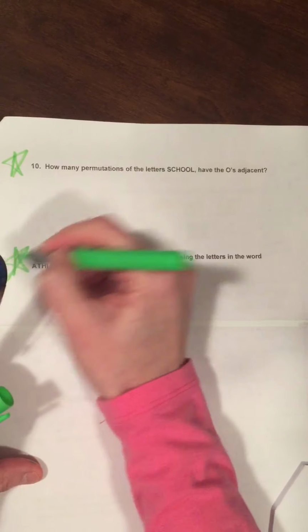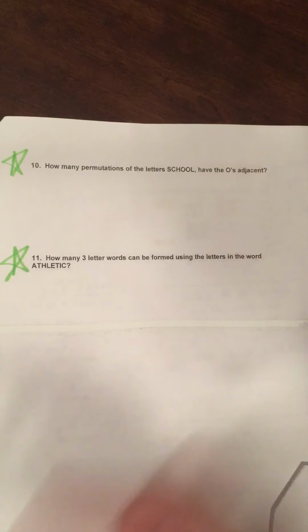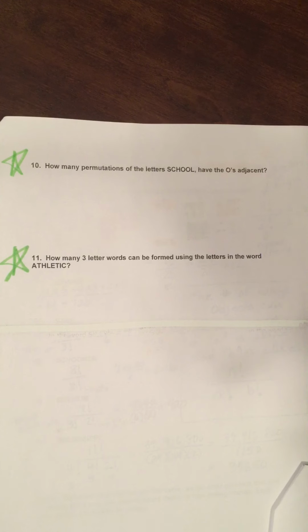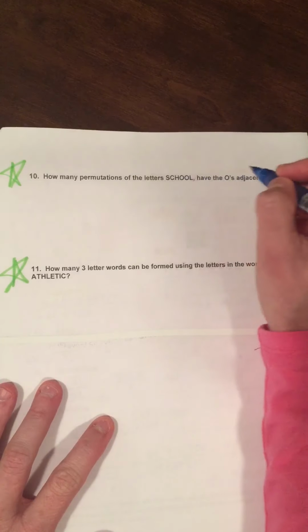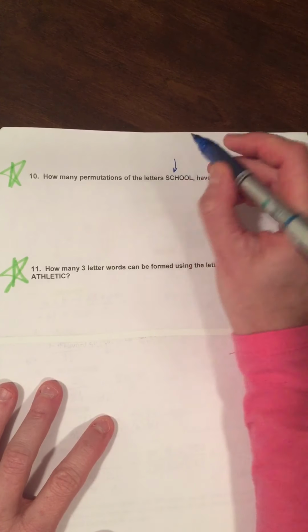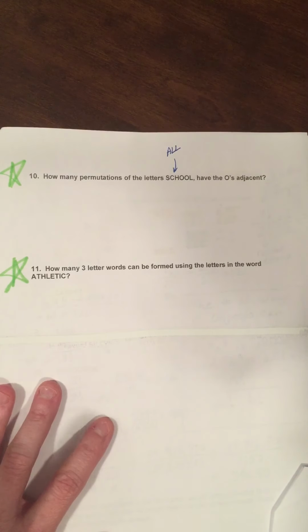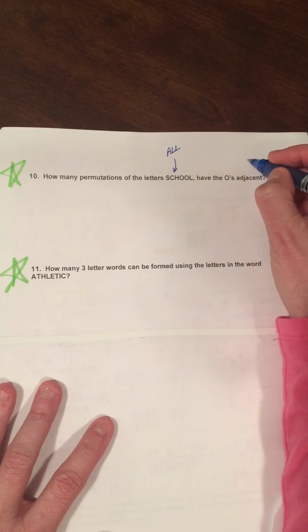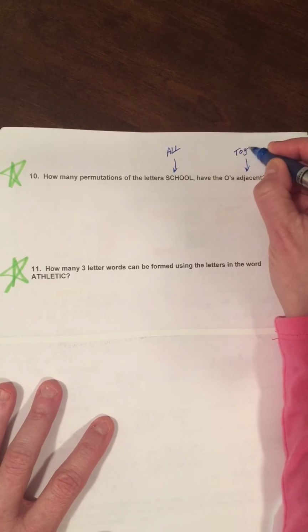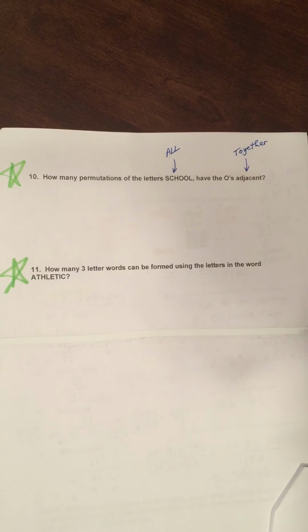Can we put a star beside 10? And can we put a star beside 11? Both of them a little bit more difficult, right? How many permutations of the letters school, S-C-H-O-O-L, have the O's adjacent? Well, let's take a look at this. Looks like I'm using all of the letters. It doesn't say anything about not using them all. And the word adjacent means together. And we've looked at that idea of together.